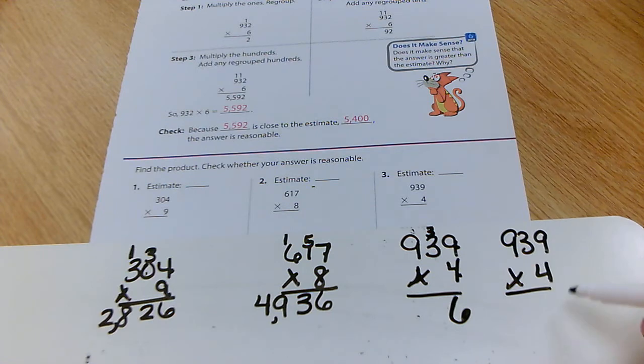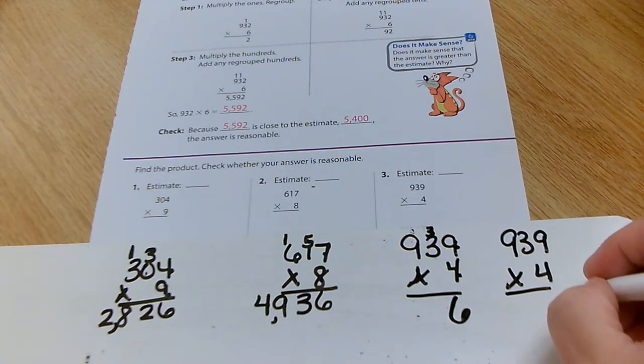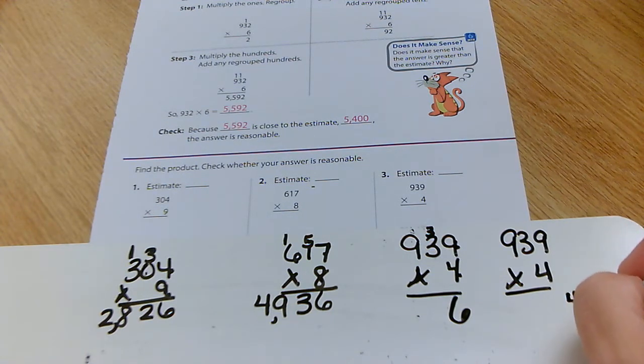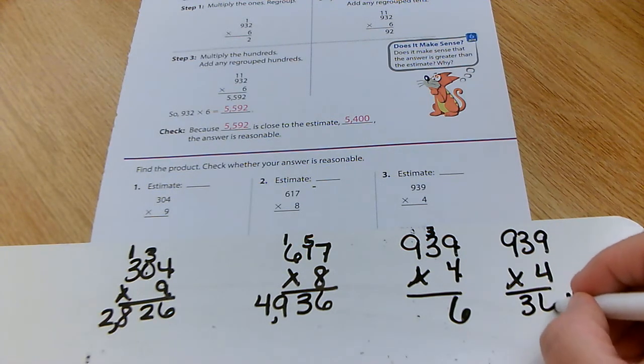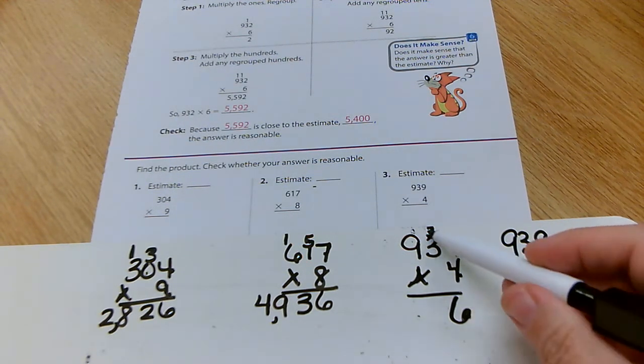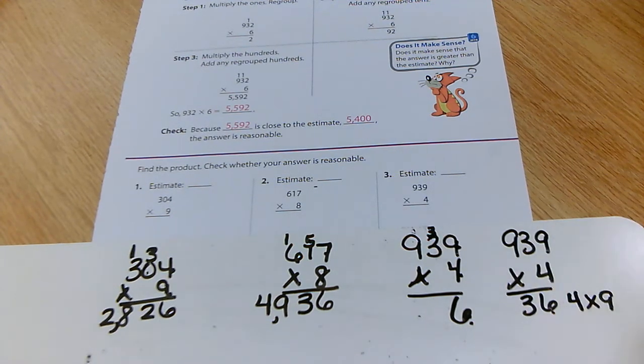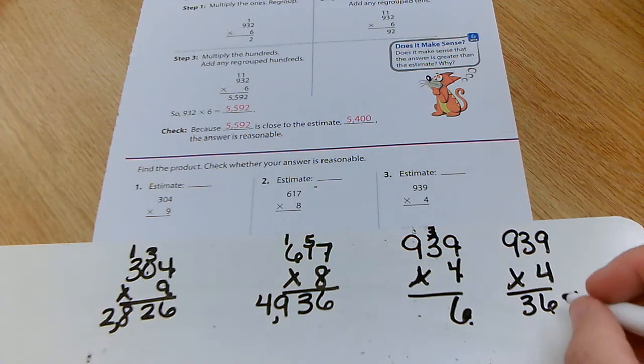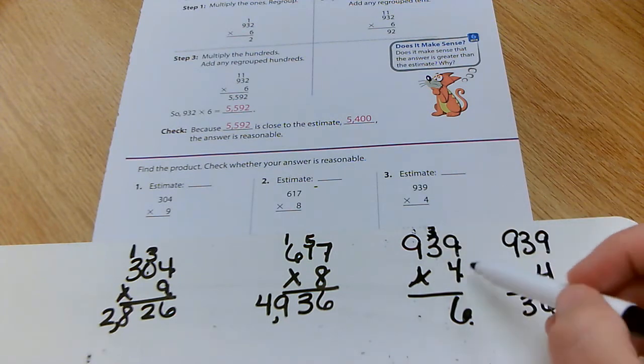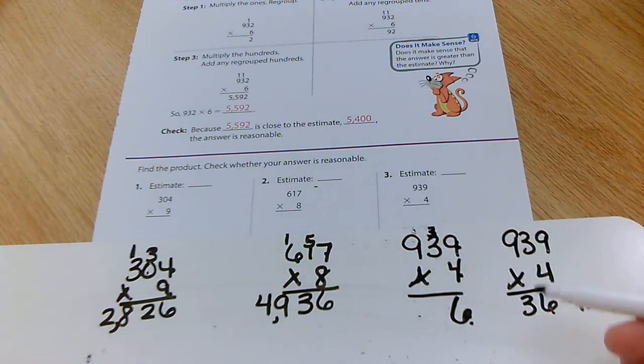Here, if I was doing my partial product, 4 times 9 is 36. I'm still getting 36 here, except I'm putting my 3 at the top instead of putting it here, which I'm going to add up at the end. I'm actually saving myself a step by adding it when I get to that next step, because I'm doing the adding as I'm working my way through.